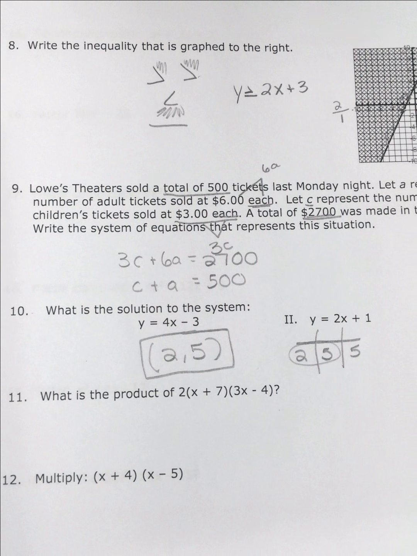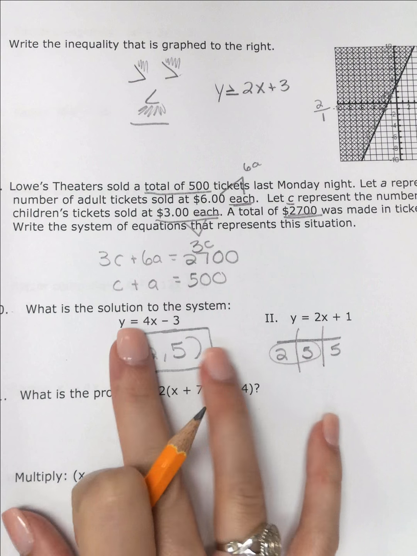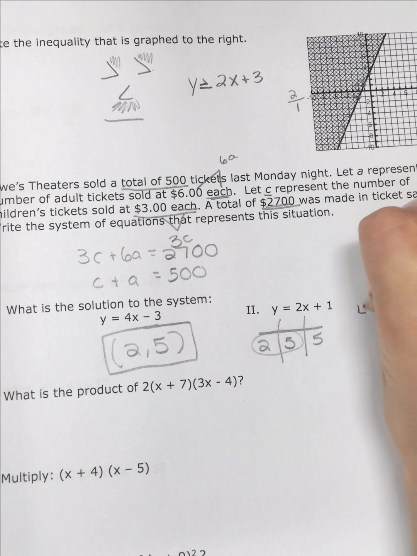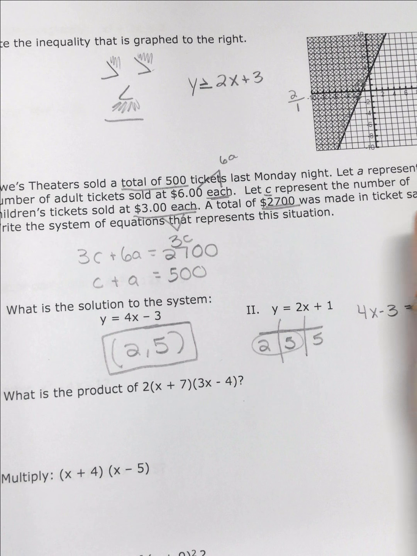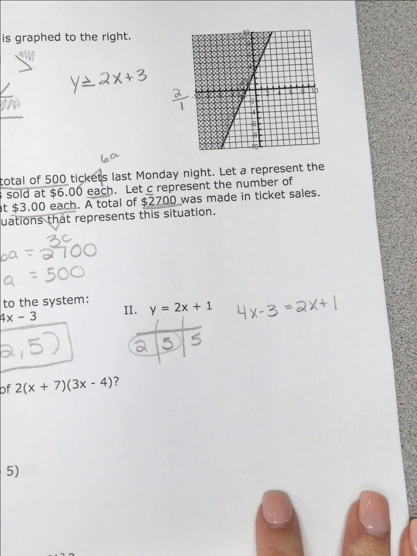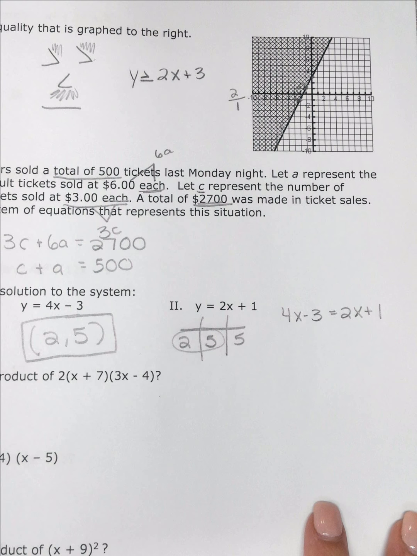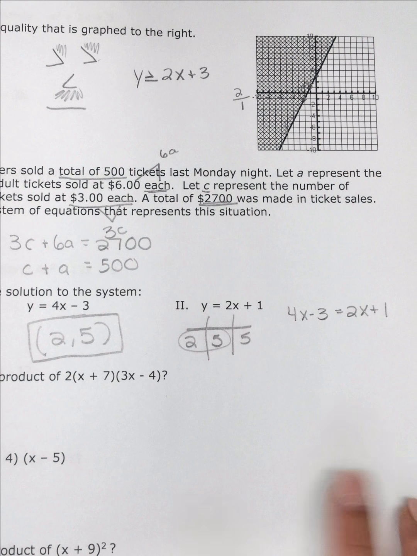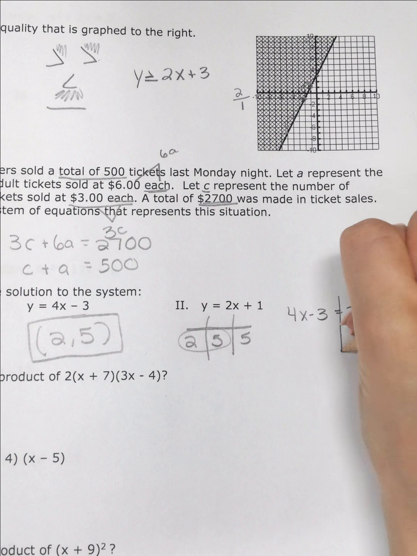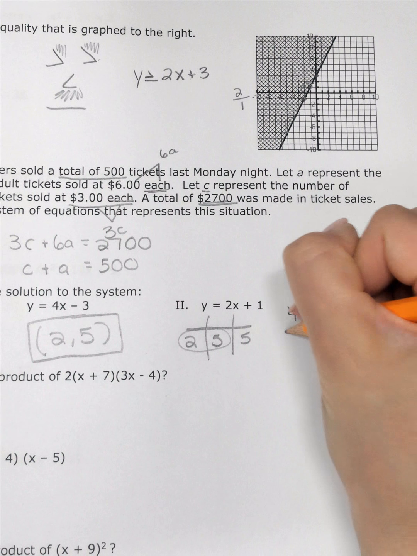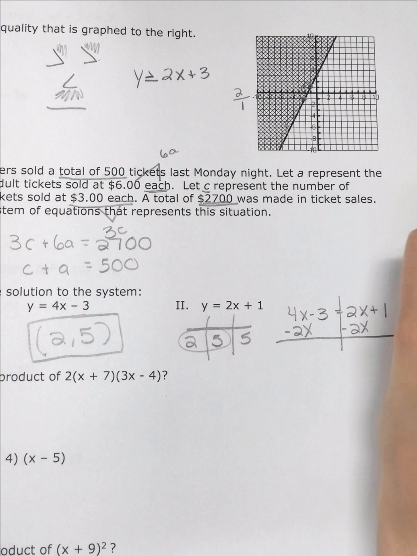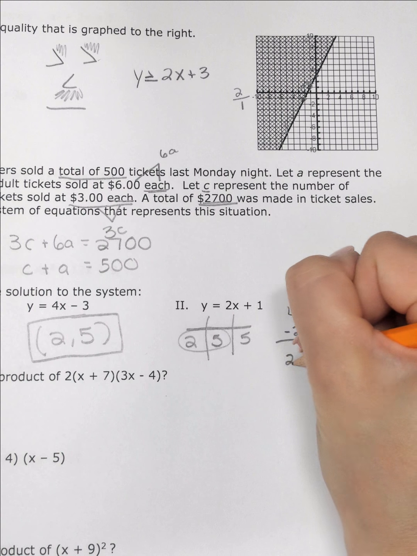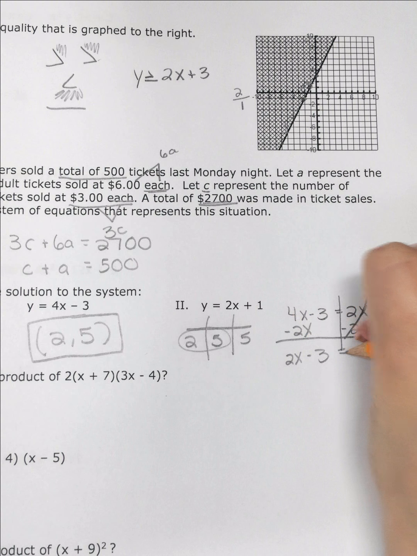If you don't have a calculator at home, you could do this by setting them equal to each other. So 4x minus 3 equals 2x plus 1. Let me scoot over so you can see me. So just like we did on the first problem, you can't have x's on both sides. So let's subtract the 2x, subtract the 2x. So 2x minus 3 equals 1.